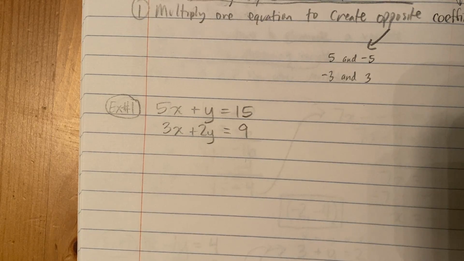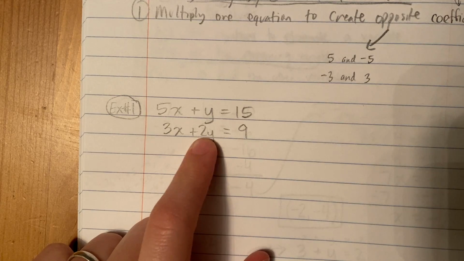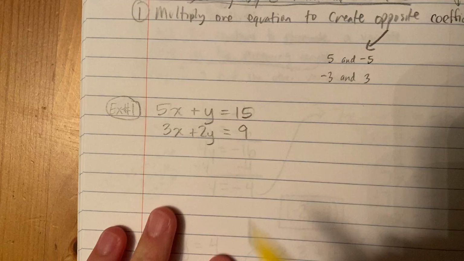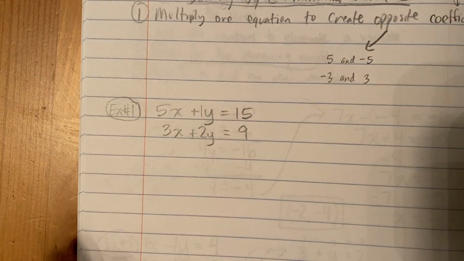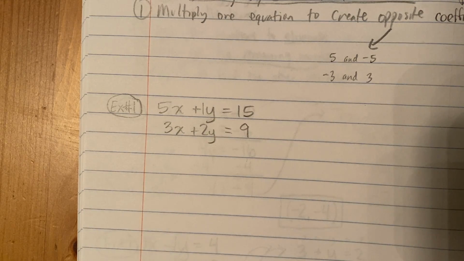I'm going to observe closely. I notice there's a 2 here on the y, right? I can observe either variable. In this case, I notice there's a 1y right here, which is really convenient because 1 can be multiplied to get anything, right? I can multiply 1 times 5 and get 5. I can multiply 1 times 11 and get 11.